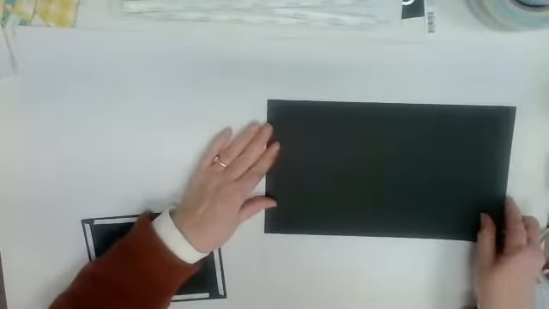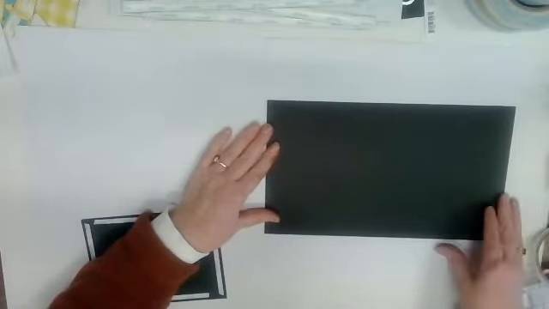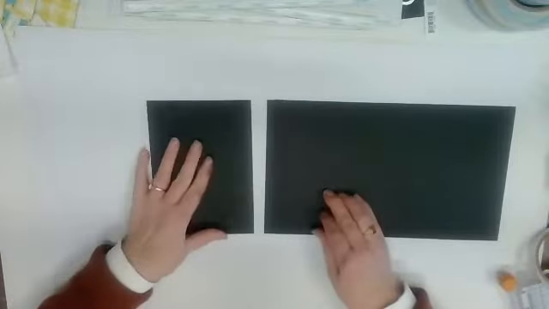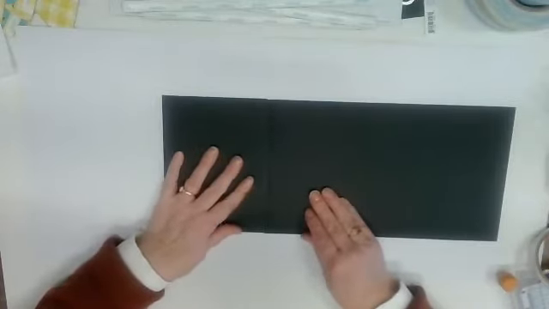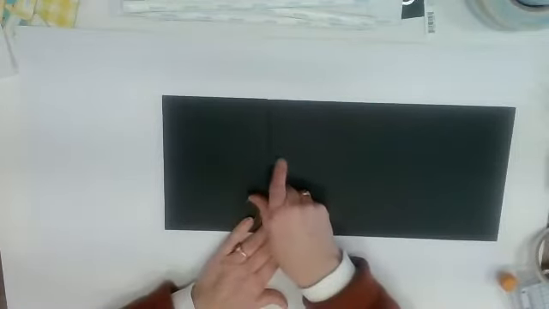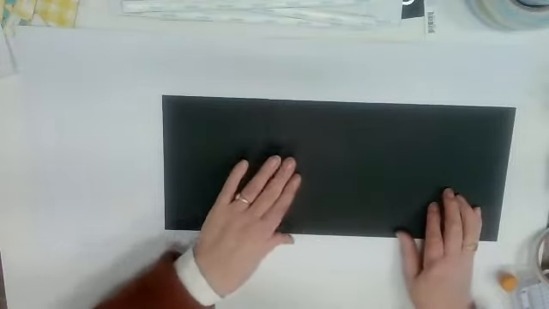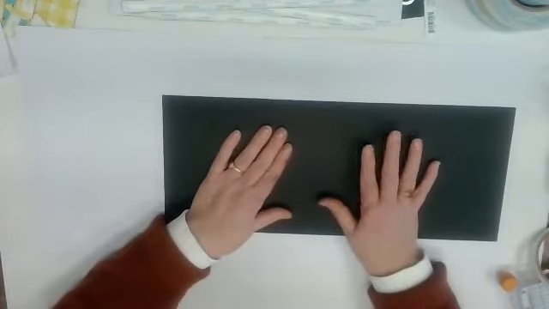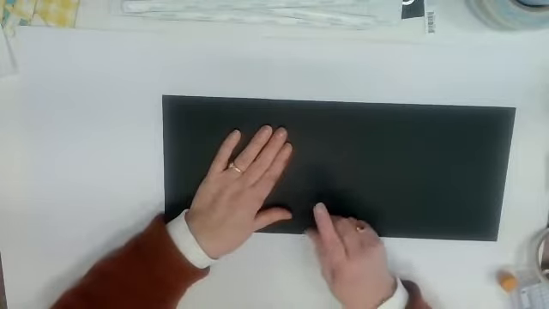So you're going to put one piece of photo mat in the middle from here to here, and your other photo mat is going to match it on the other side. Oh, look at what I've done. I put my tape on the wrong side, so you can see the color change. Anyways, so you're going to have those two photo mats.